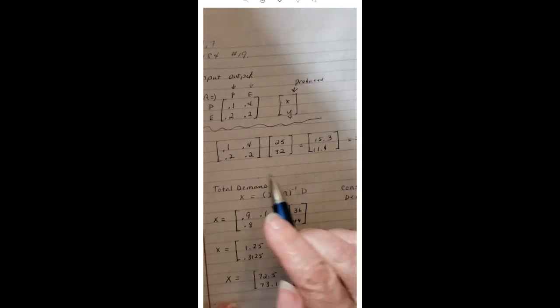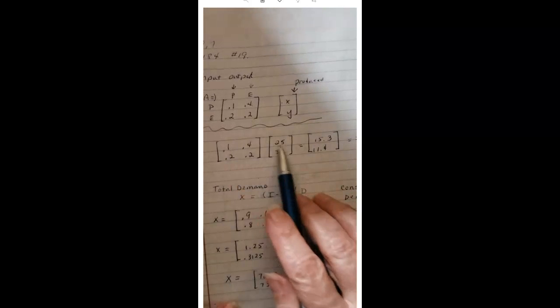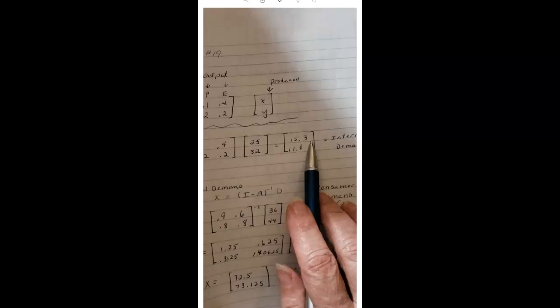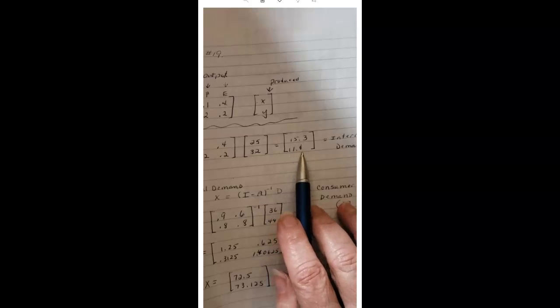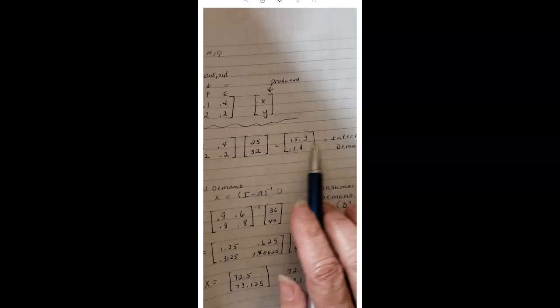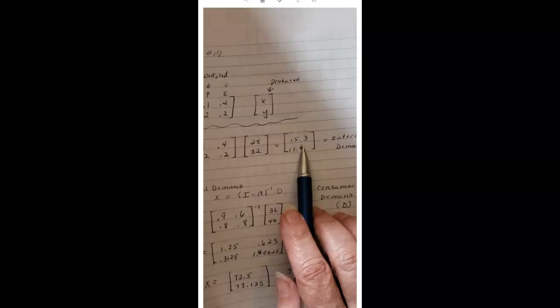If I multiply my matrix A times the 25 and 32, then it says that I need 15.3 parts of plastic and 11.4 parts of electricity to just meet whatever it is that I'm asking for internally. Internally, to make this much, I have to have this much stuff.